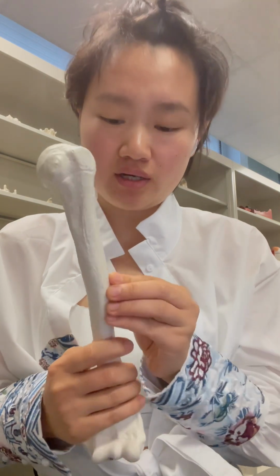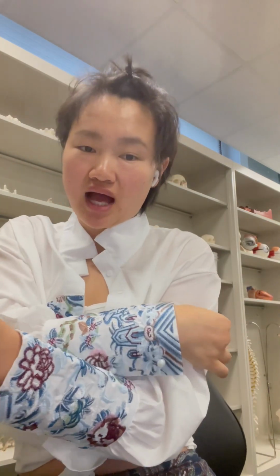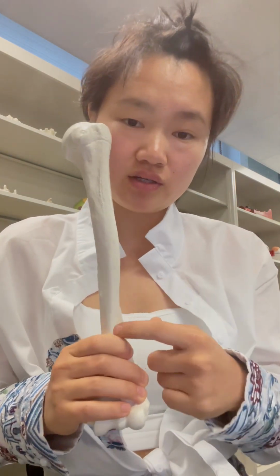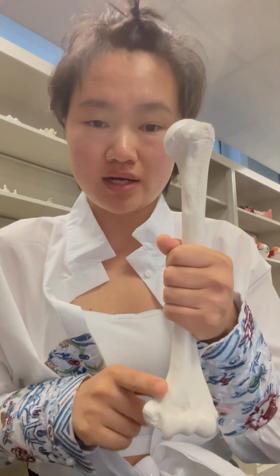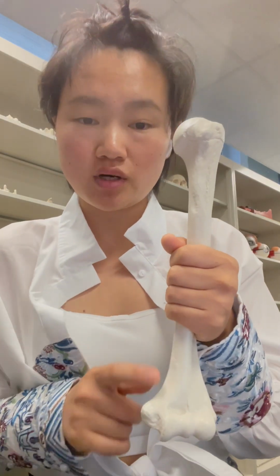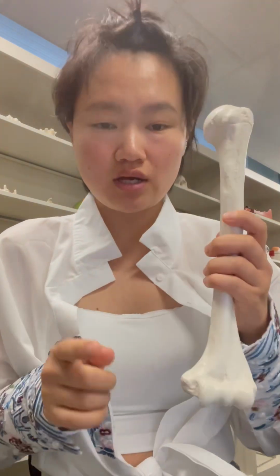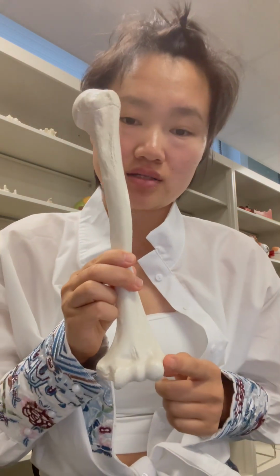Moving down over here, that's your deltoid tuberosity, where all the deltoid muscles attach. And then moving down, that's your radial groove. And since that's the direction, we know this is the medial side towards the center of the body, medial supracondylar ridge, and then that's your lateral supracondylar ridge. Over here is your medial epicondyle and your lateral epicondyle.